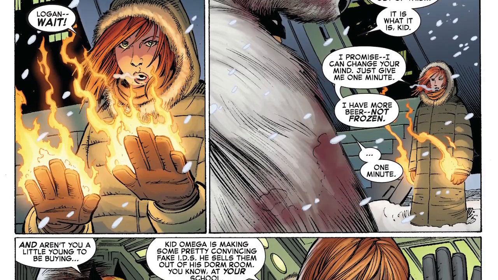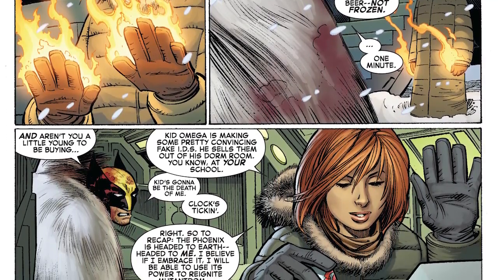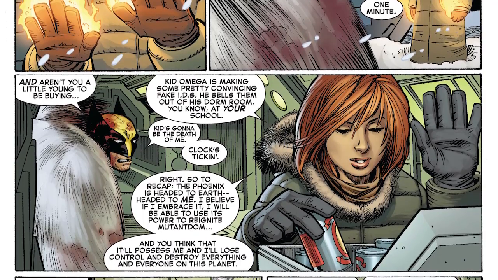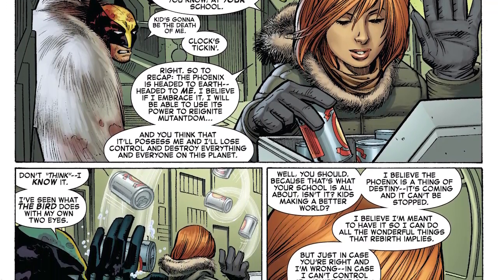But at the end of the day, where Hope Summers basically goes on the run, Wolverine actually catches up to her and serves the purpose of essentially helping her achieve her goal, which is to get to the moon and then in turn access the Phoenix Force.